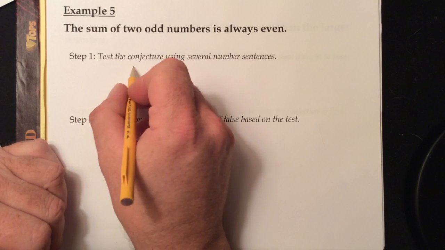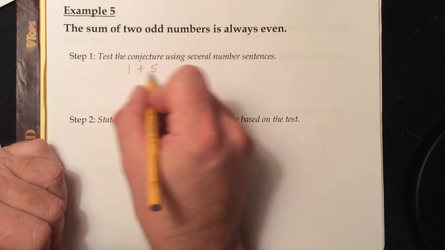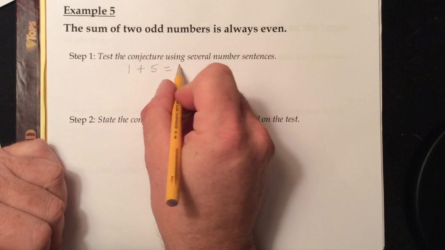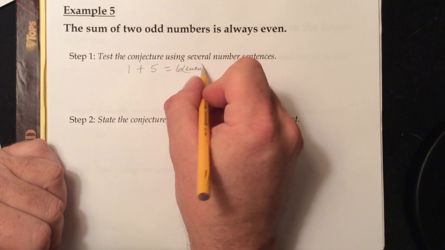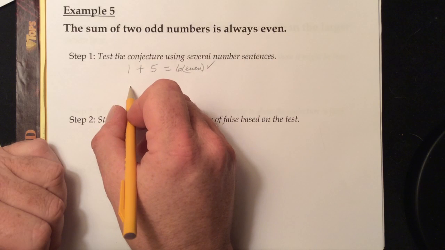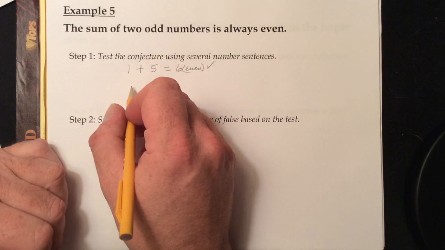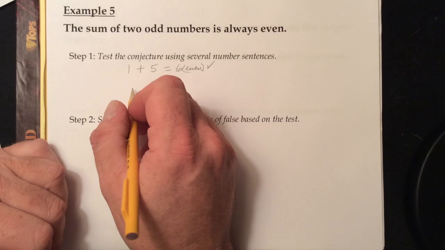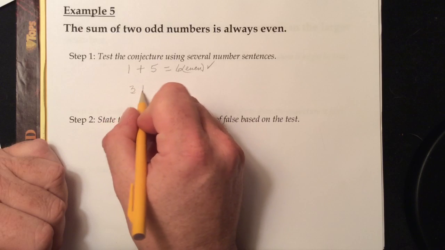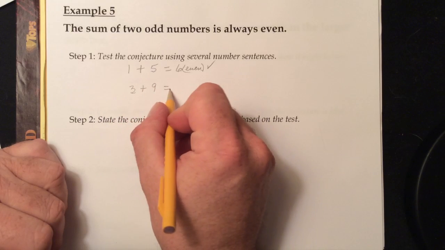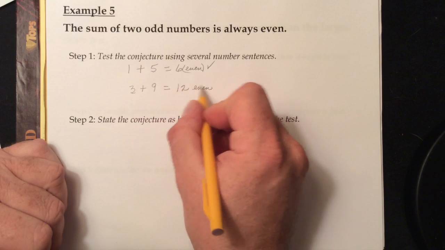How about the sum of two odd numbers? How about 1 and 5? Those are both odd. We add them together, we get 6. Is 6 even? It sure is. You generally want to come up with 3 or 4, probably 4, and sometimes more if you're having difficulty establishing your pattern. So let's do another one. How about 3 is odd plus 9 is odd, and we get 12 when we add those together, and that's also even.